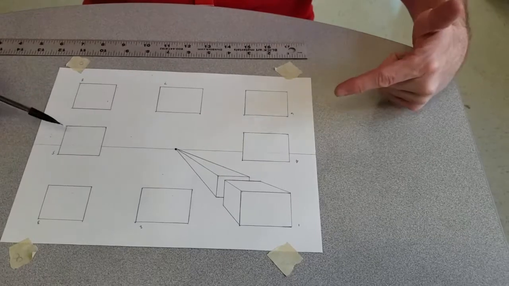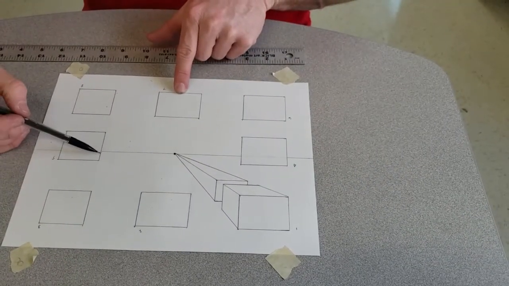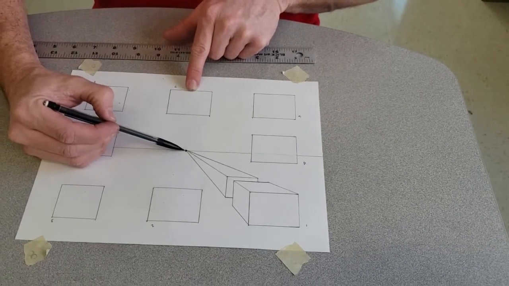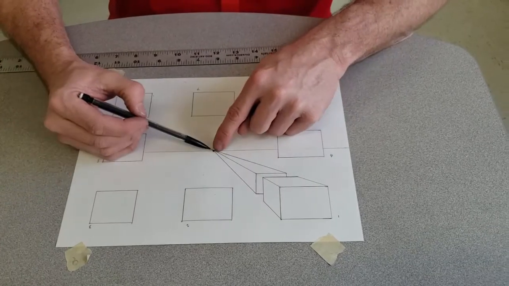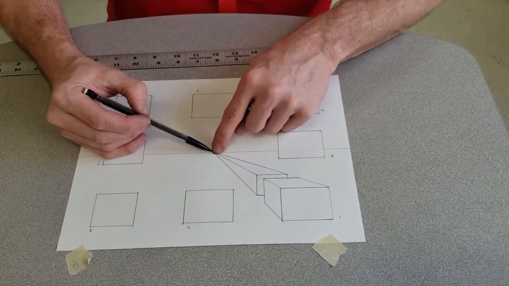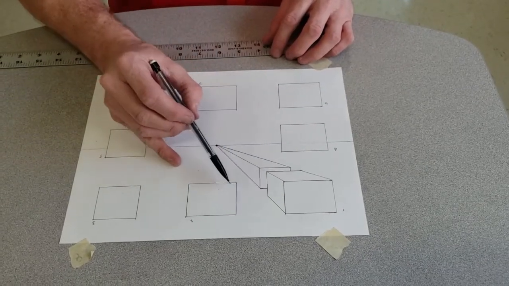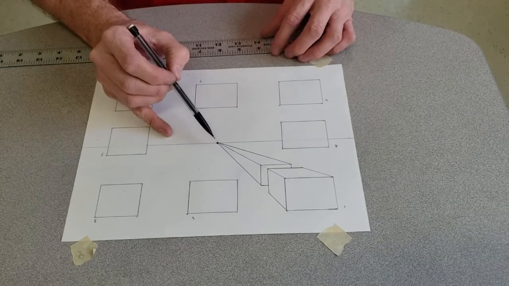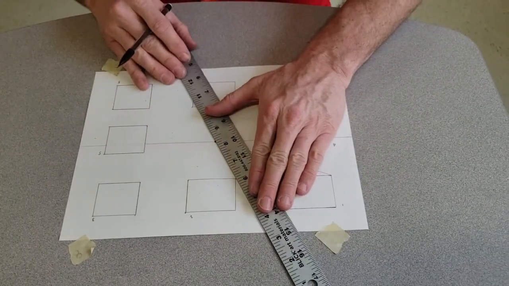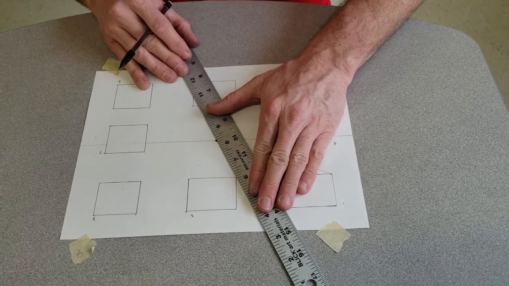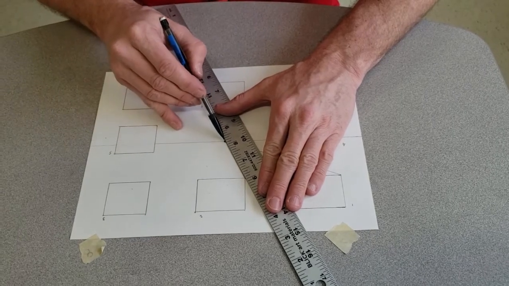One thing I'm going to add is with boxes 2, 4, 5, and 7, because of their placement, they only have 2 corners that have a direct line of sight to the vanishing point. So whereas I did 3 lines with box number 1, this box here is only going to have 2 lines going to the vanishing point. Again, I just try to be really precise with lining things up.